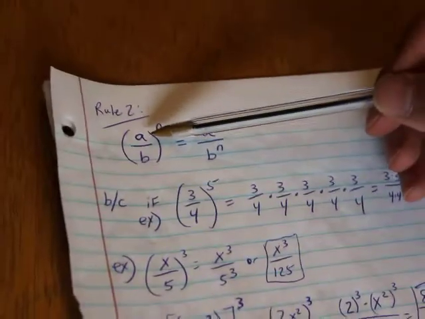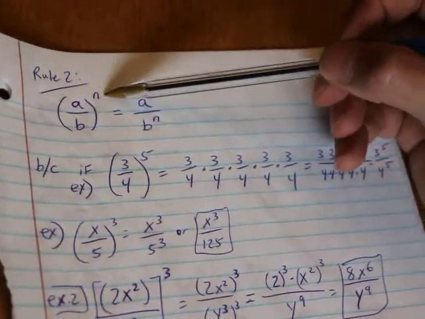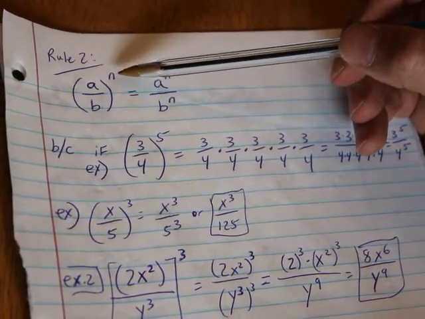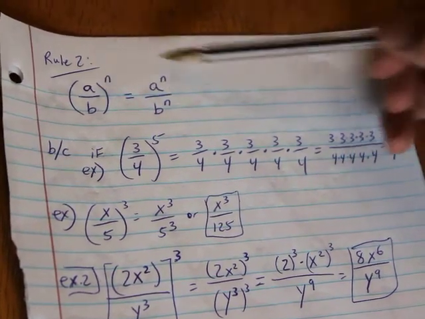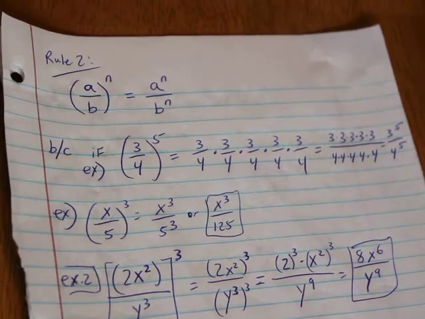The second rule of chapter 7.2 is if you have a fraction, they call it a quotient, and they say it's a quotient raised to a power. So just like with a product raised to a power, where you have to raise each of those things to that power, you're going to raise the numerator to that power and the denominator to that power. So it's really, really easy.